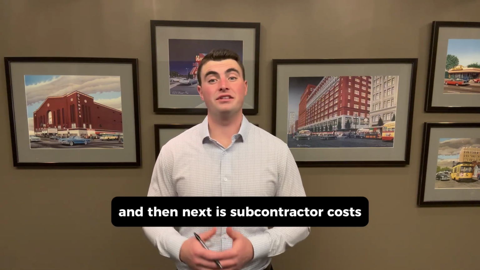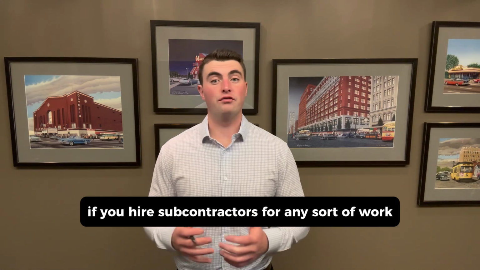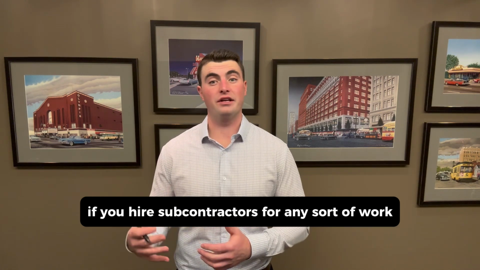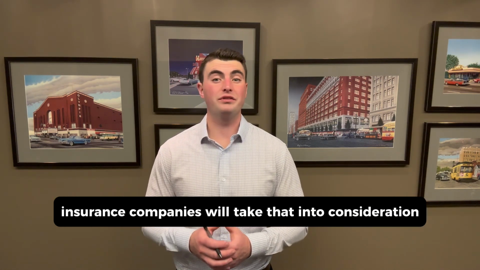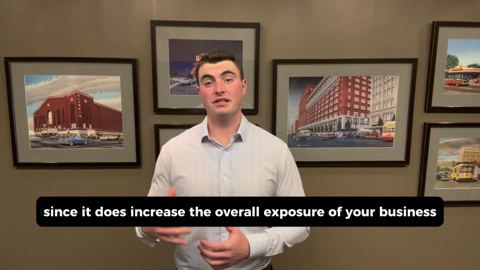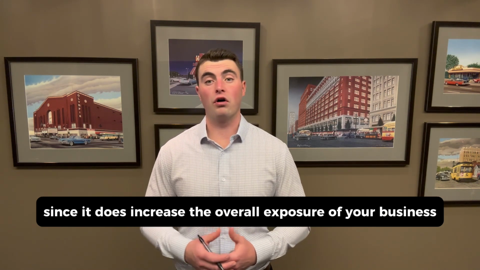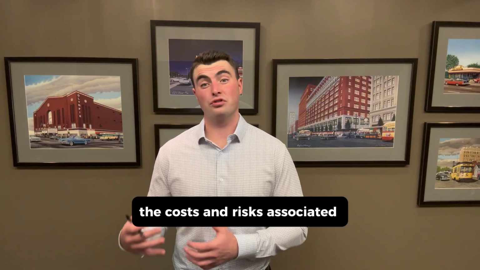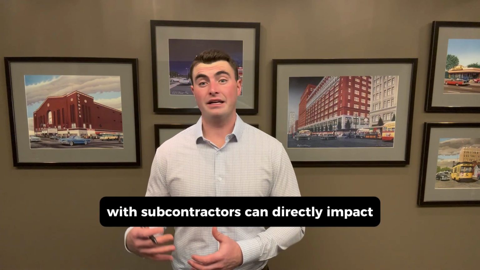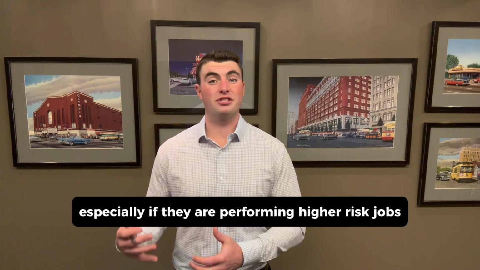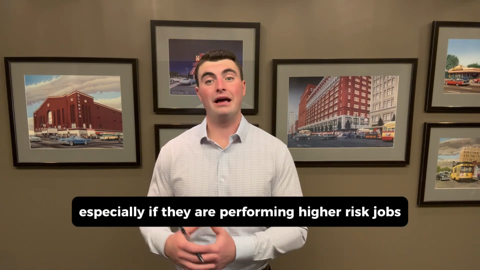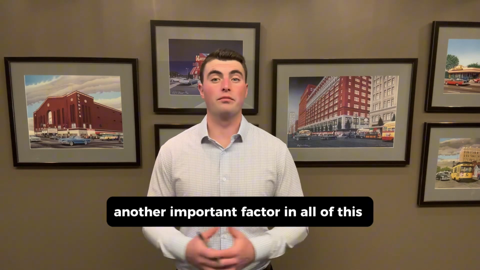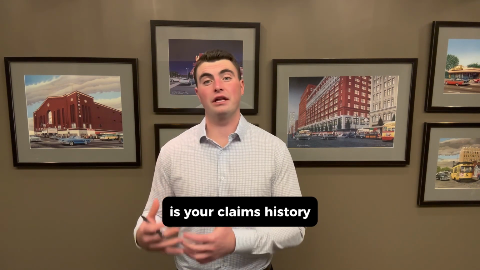And then next is subcontractor costs. If you hire subcontractors for any sort of work, insurance companies will take that into consideration since it does increase the overall exposure of your business. The costs and risks associated with subcontractors can directly impact the cost of your insurance, especially if they are performing higher risk jobs.